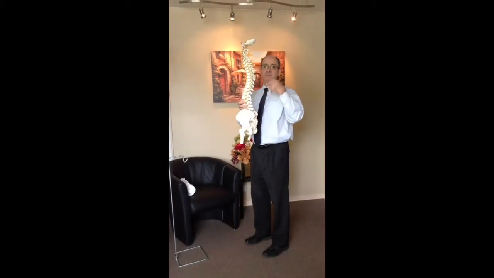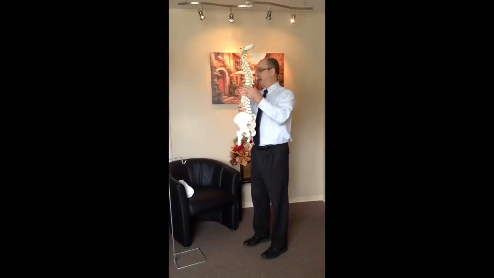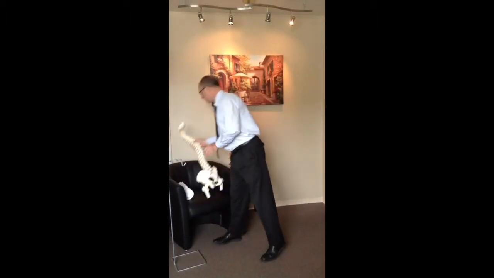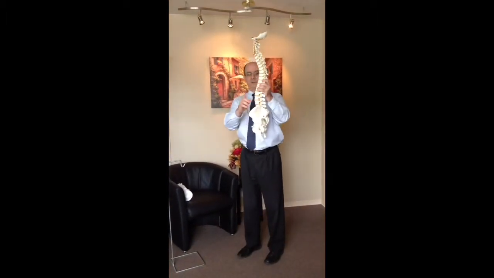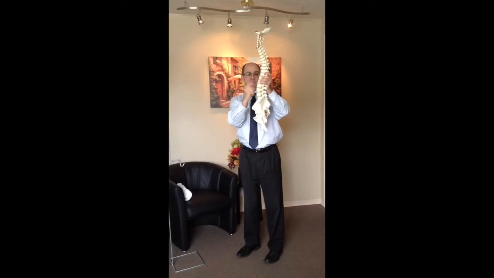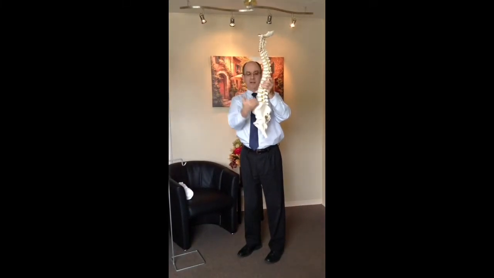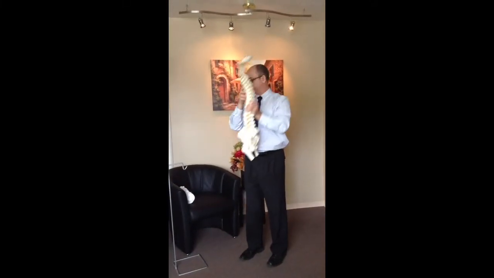When the spine is too straight, it makes it less resilient, and the spine has less endurance in daily life. So this is how I would like to express this. My finger represents this curve right in here. See the curve of my finger?